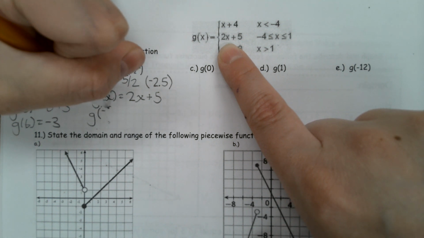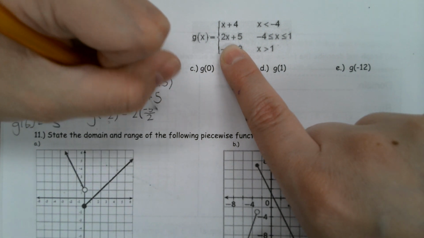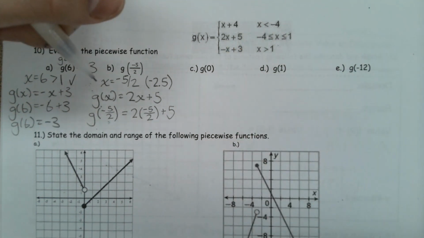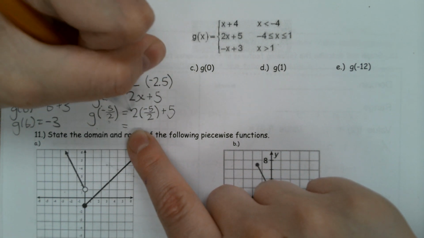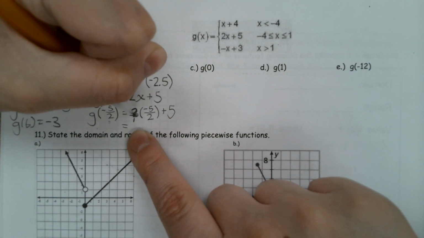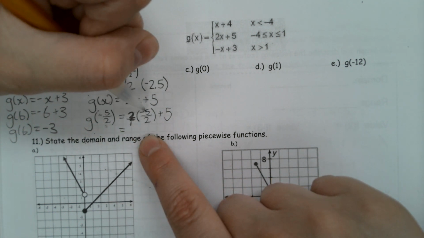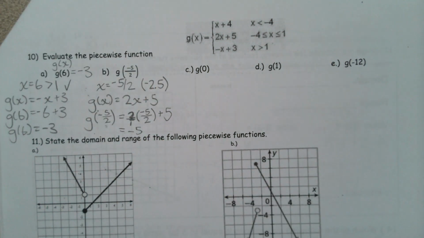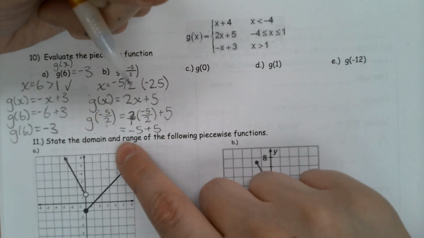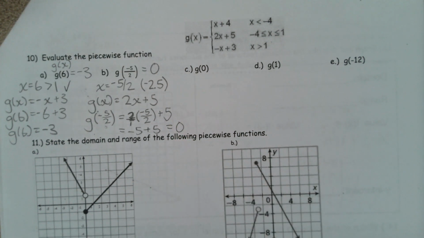So let's plug in negative 5 halves. So we have 2 times negative 5 halves plus 5. Now again, this is just like multiplication over 1, so I'll write this as 2 over 1. If you multiply straight across, we get 2 times negative 5, which is negative 10 over 2. Negative 10 over 2 is negative 5, because negative 10 divided by 2 is negative 5. Plus 5. Negative 5 plus 5 is just 0. And that's it.